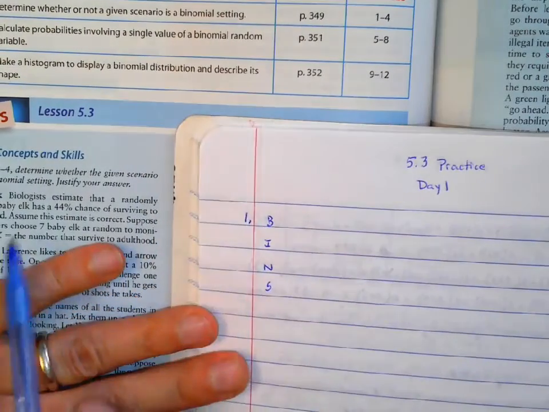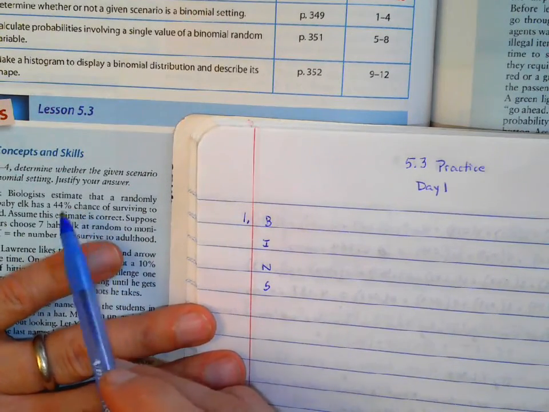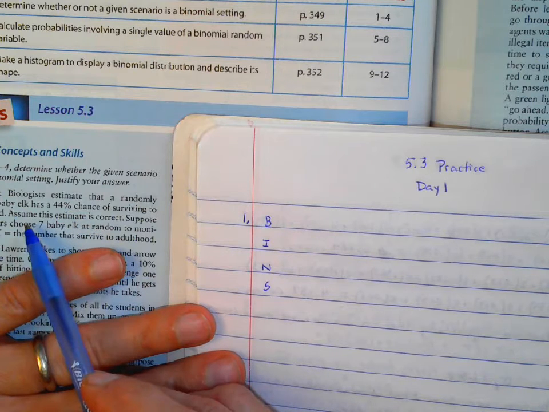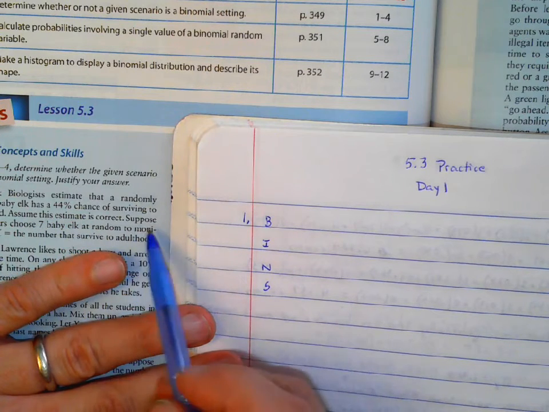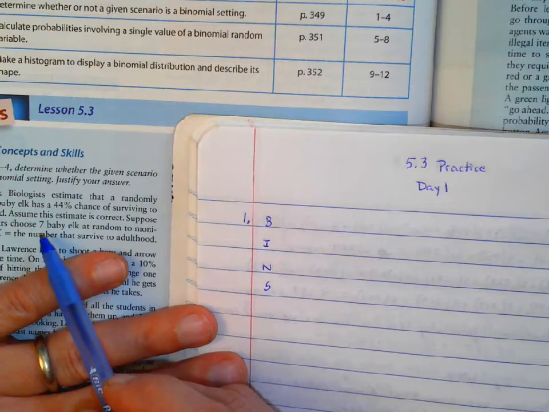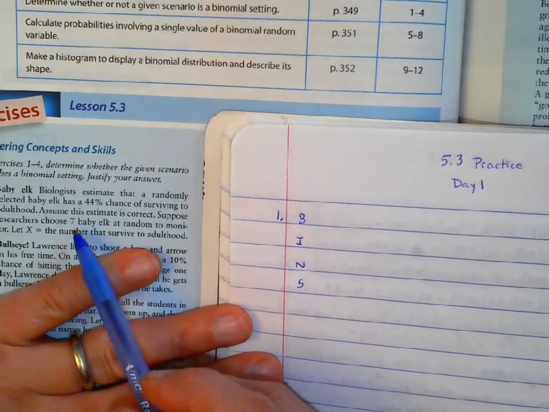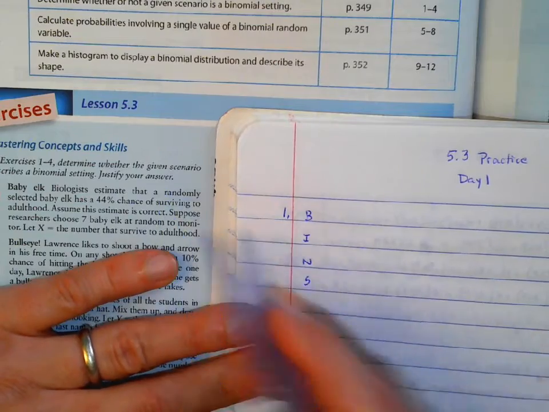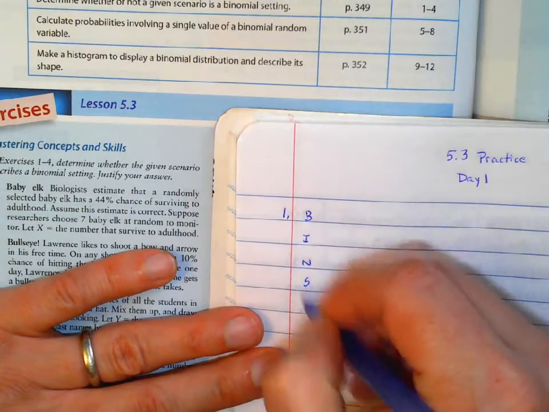Okay, so number 1, it says baby elk. Biologists estimate that a randomly selected baby elk has a 44% chance of surviving to adulthood. Assuming this is correct, suppose they select 7 baby elk at random, and X is the number that survived to adulthood. Okay, so we want to know if it's binomial.